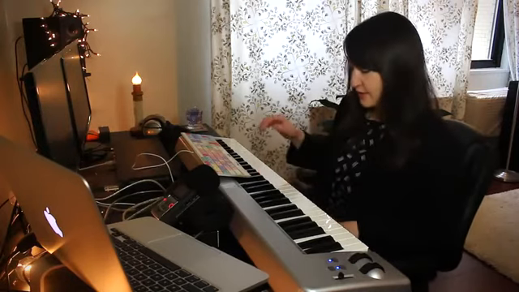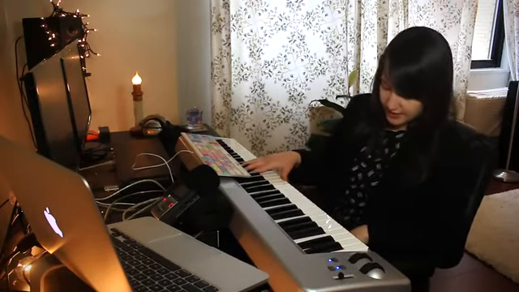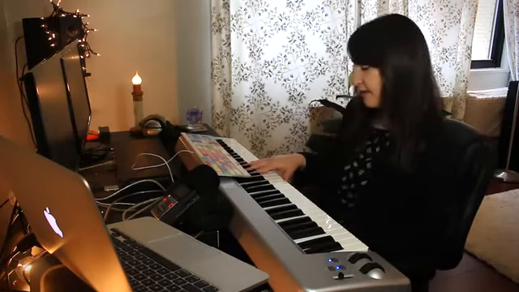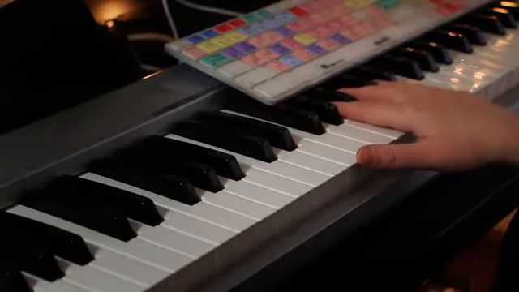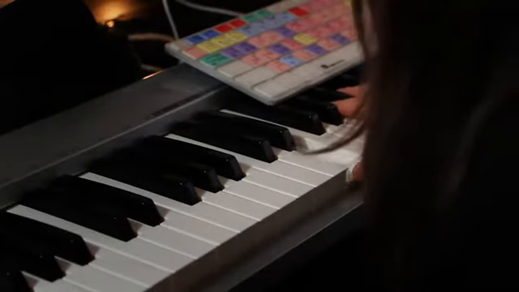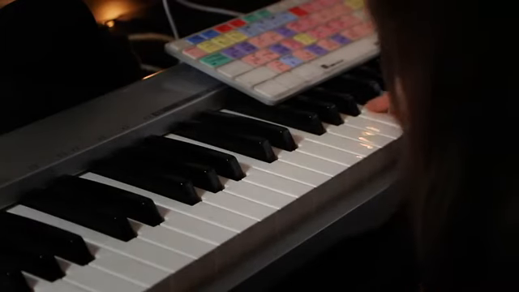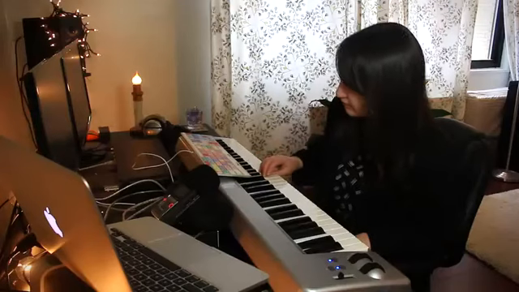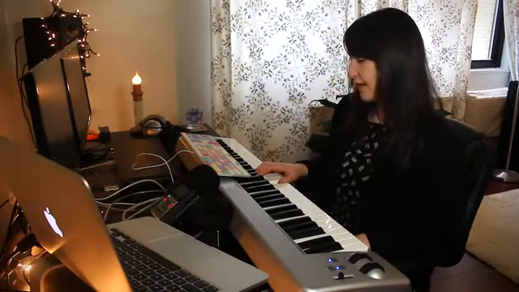So if we put these two together, we have a nice juxtaposition where one is ascending, one is descending. So again, from the beginning, we have the octave with the descending scale. Okay.